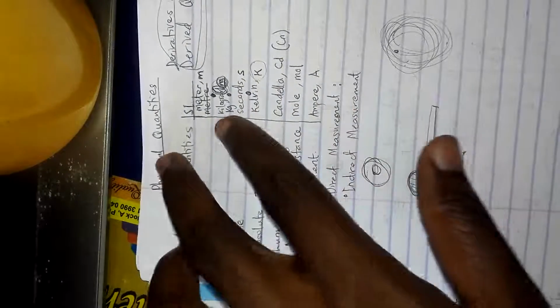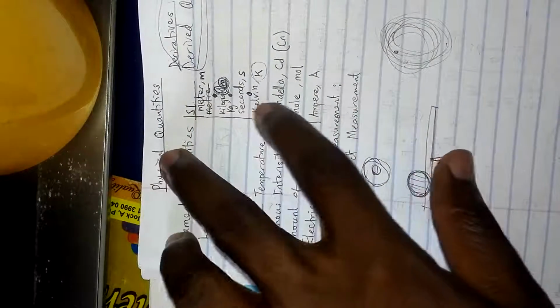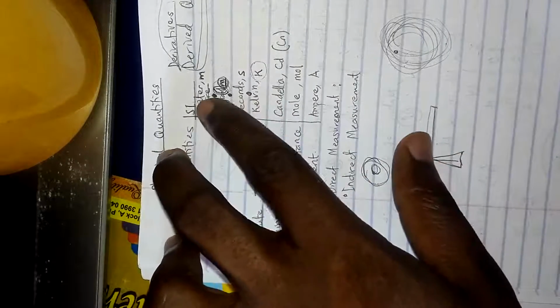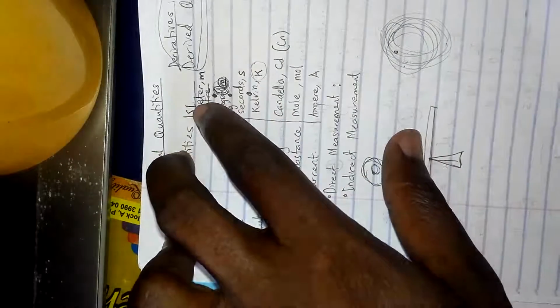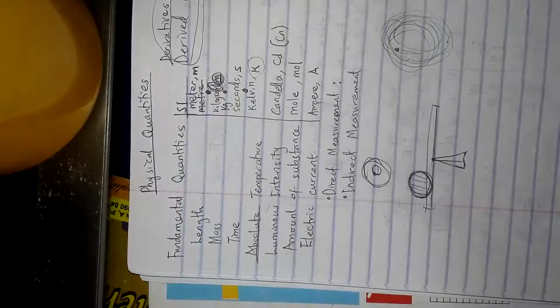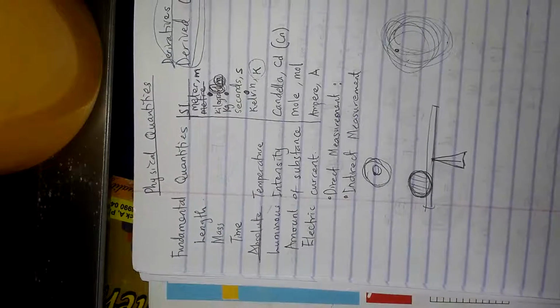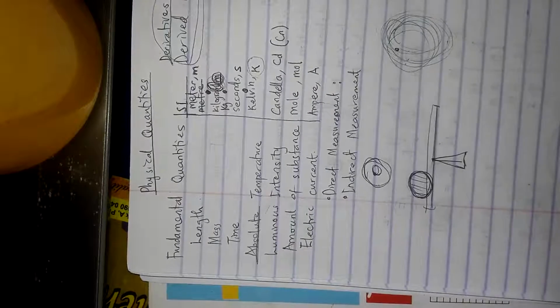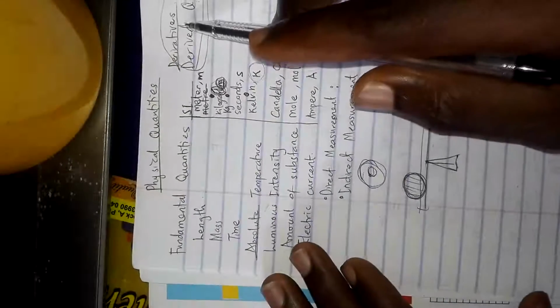So to facilitate that, we usually make use of conversion, that is, conversion of one unit to another. So how can we convert from one unit to another? That is what we will discuss now, discussing derived quantities.